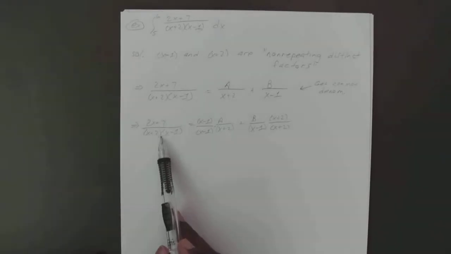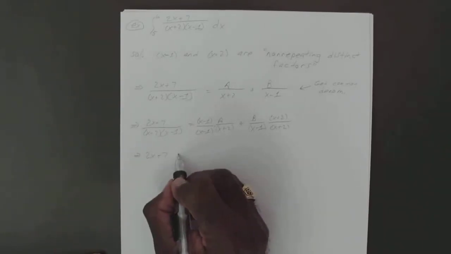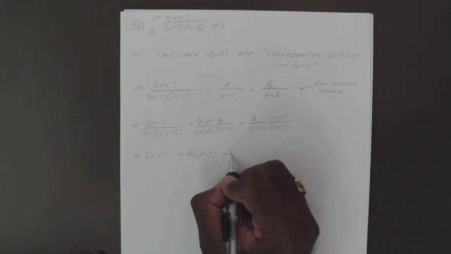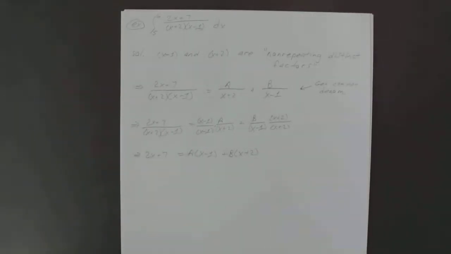If you multiply all of these by x plus 2 times x minus 1, the denominators cancel out, and you just end up with 2x plus 7 equals A times x minus 1 plus B times x plus 2.